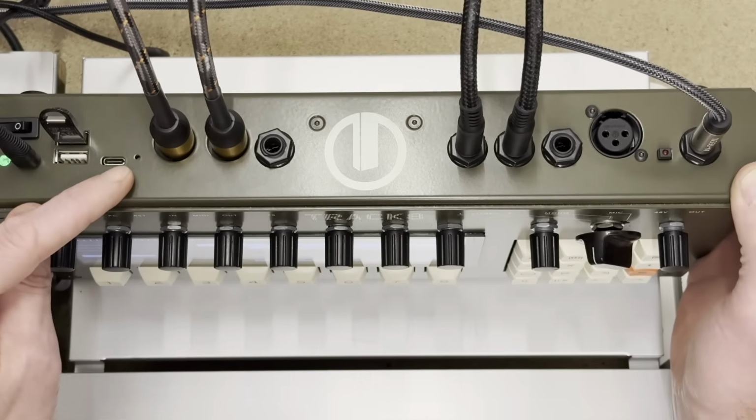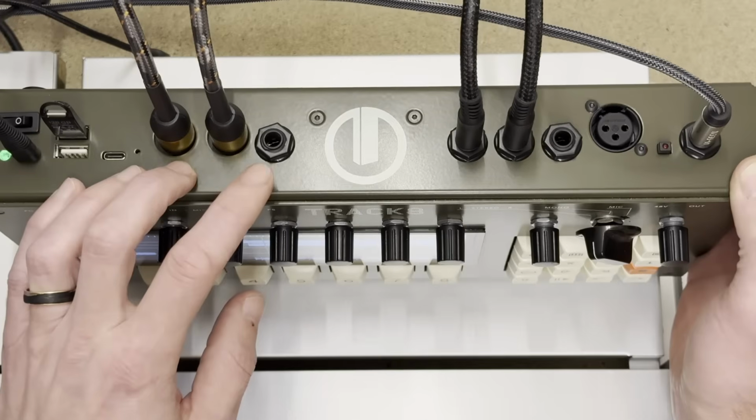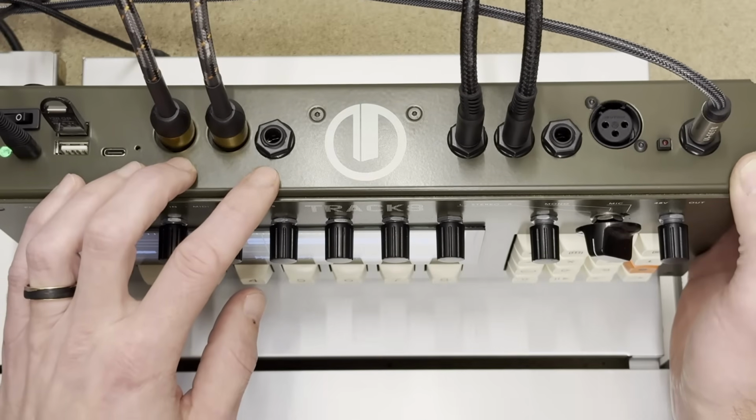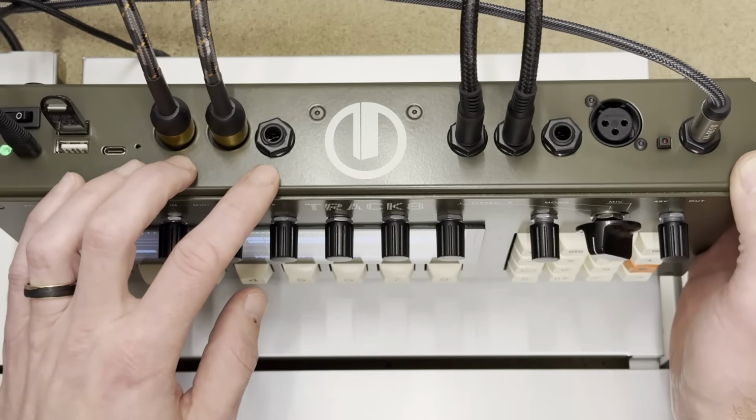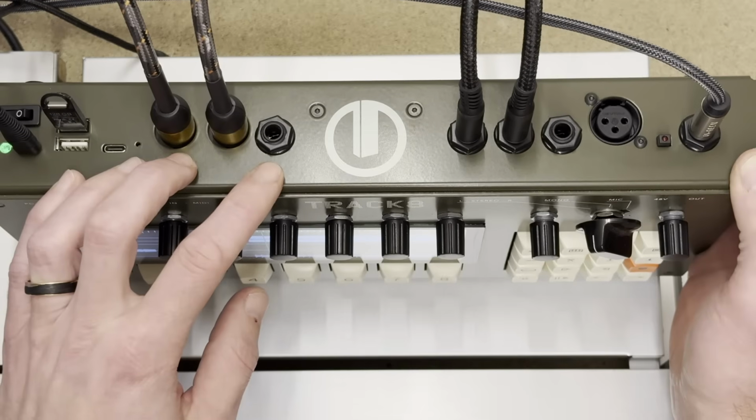Then there's a hidden reset button. You use this only to update the base image. Then we have the MIDI in and out. Then we have a foot switch connector. You can use this to connect a single switch foot switch. With this, you can either start and pause playback, you can toggle the recording, or you can punch and record.